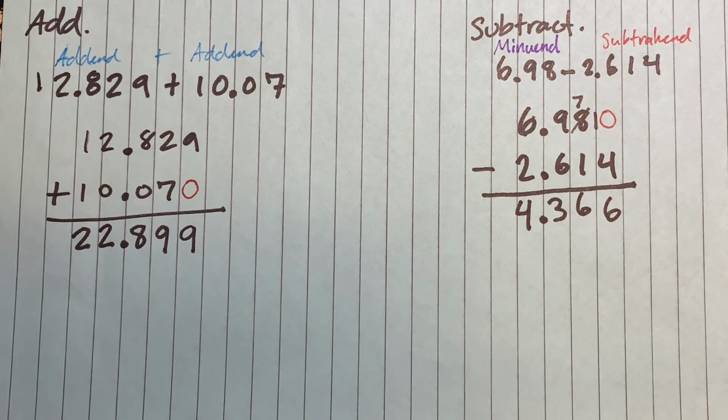So thank you guys for joining me today. Our lesson was to add and subtract decimals. By now you should be able to add decimals. You should also be able to subtract decimals, and also to evaluate expressions that involve subtraction and addition of decimals, and also to explain why it's necessary to always line up the decimal points when you add and subtract decimals.